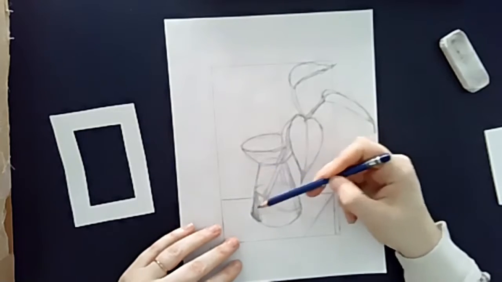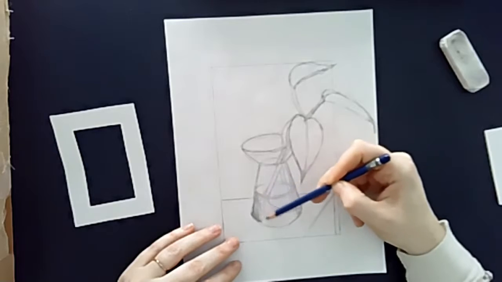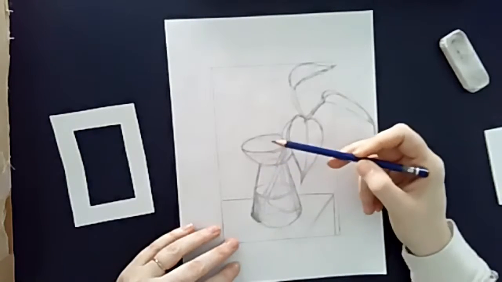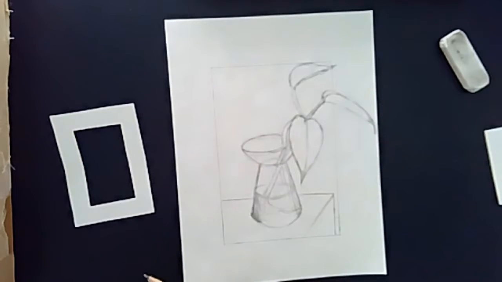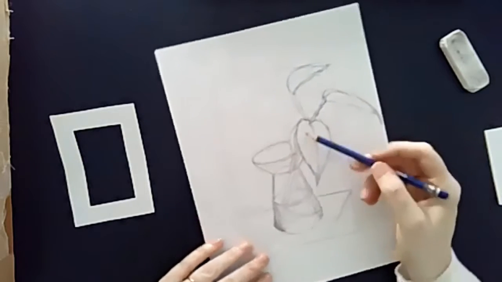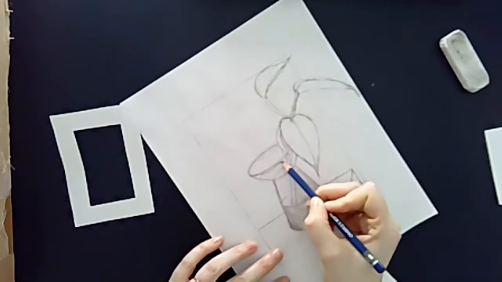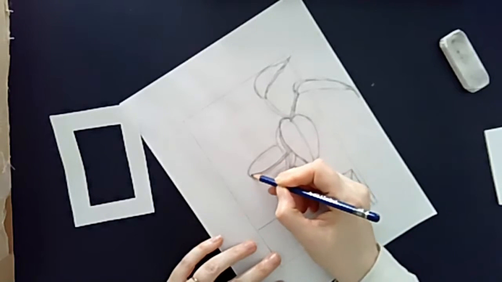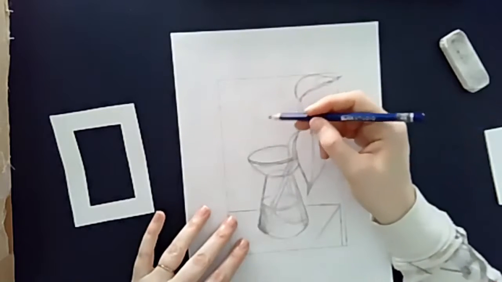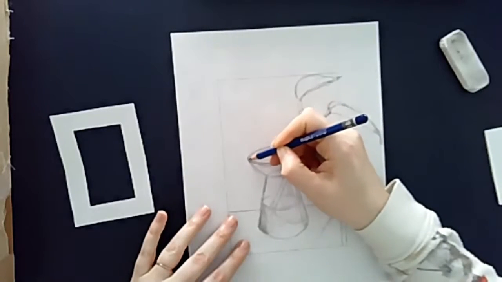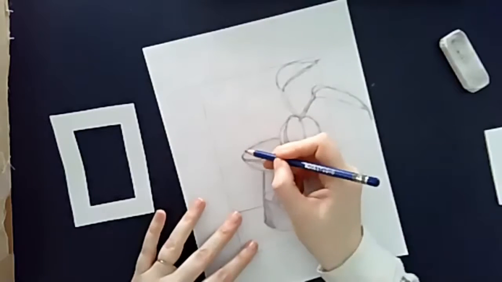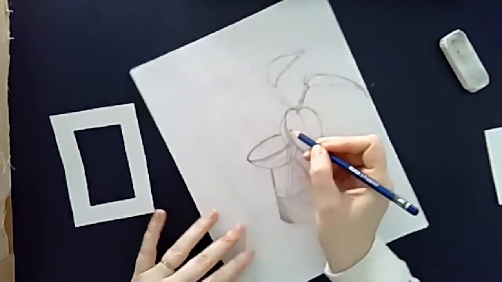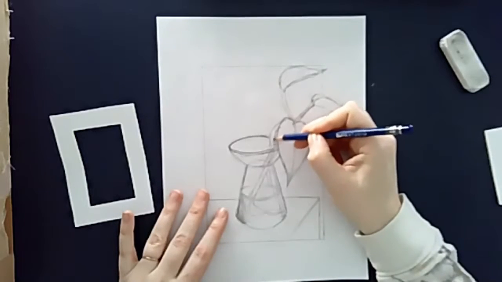I always say this, but a lot of it is training your brain. You're training your brain to look for the light. In a lot of observational drawing, you're trying to draw what you actually see, not what you think you see. A lot of times when we're drawing, we say, oh, I know what that looks like, and I'm just going to draw it, but it might not be right.